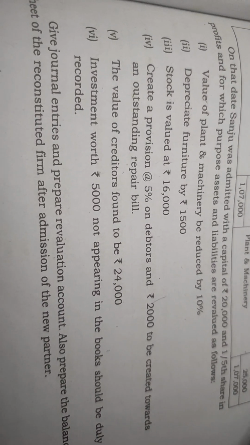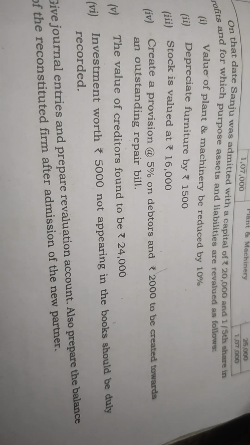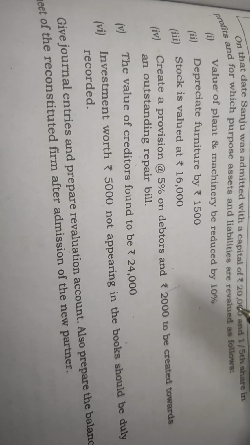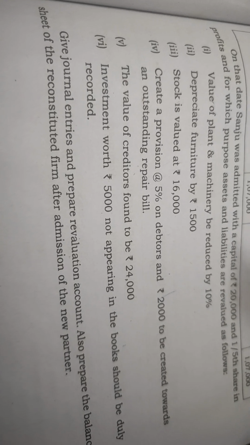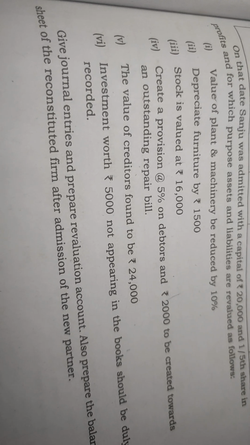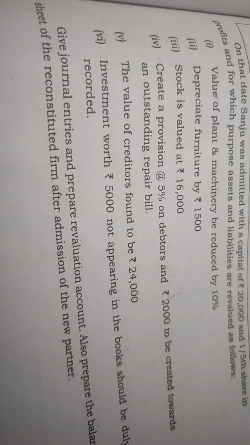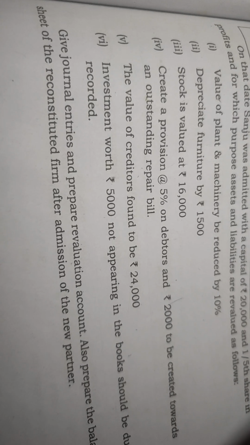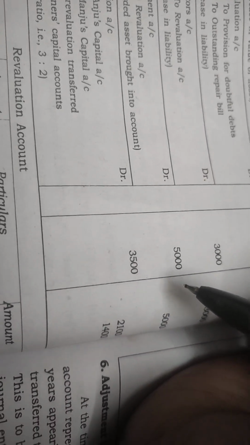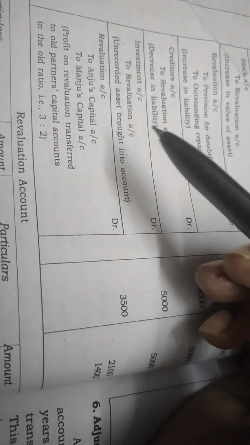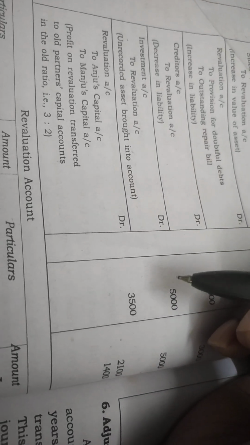Next adjustment. Investment worth rupees 5,000 not appearing in the books. Investment is an asset. It is not recorded in the books. An asset is not recorded. So the journal entry is asset account debited to revaluation account. Here the asset is investment account. So investment account debited to revaluation account. The amount is 5,000. Then our narration, unrecorded asset brought into account.